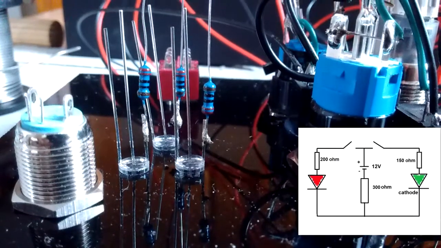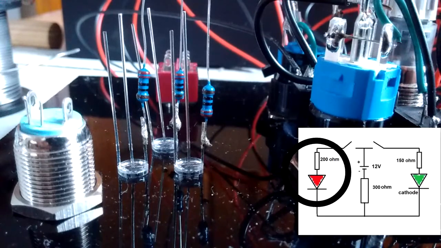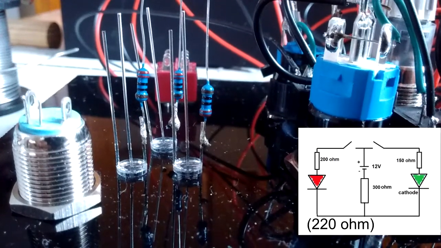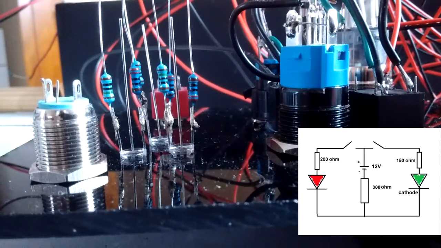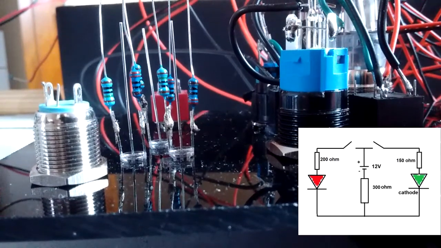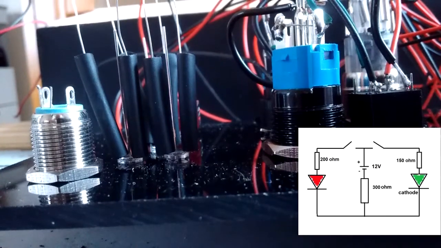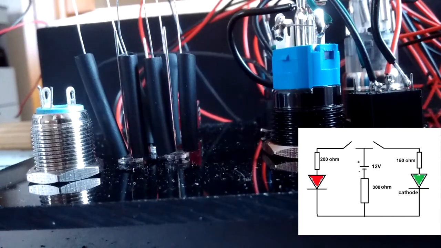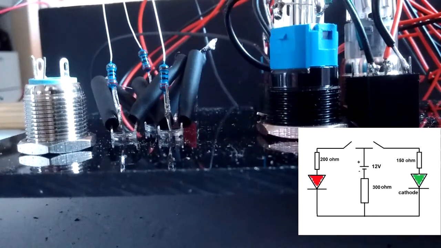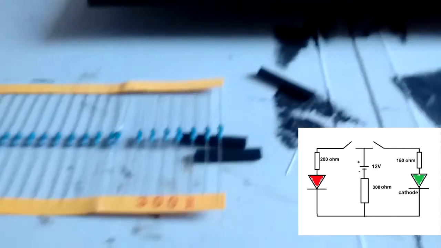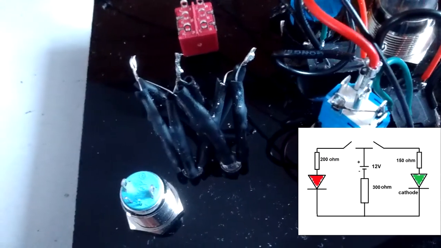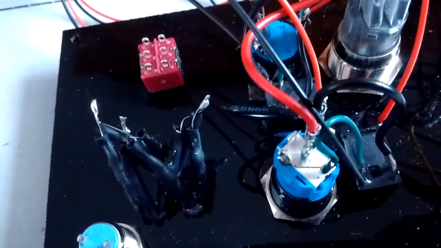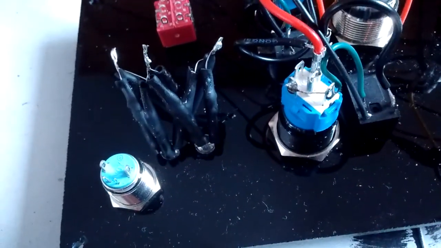Once identified, I soldered a 200 ohm resistor on the red side. And I soldered a 150 ohm resistor on the green side. I put on some heat shrinkable sleeve. I soldered each red anode together, same for the green, and I soldered a 300 ohm resistor on the cathode. I put on some heat shrinkable sleeve and soldered the three cathodes together, and then I heated the shrinkable sleeve.